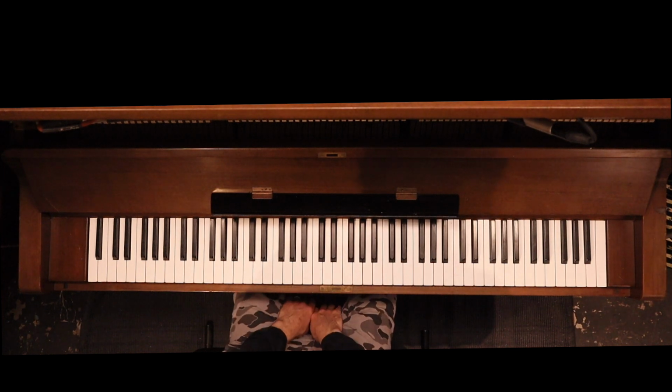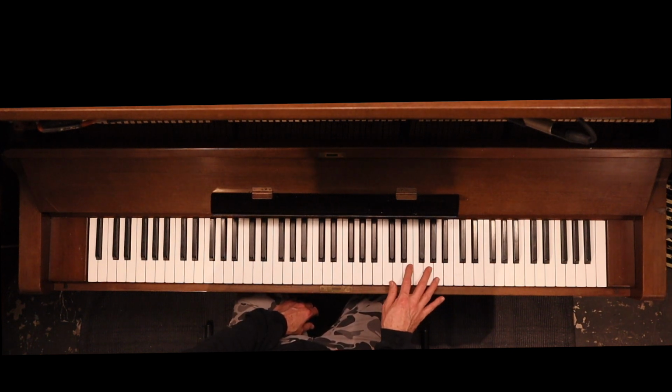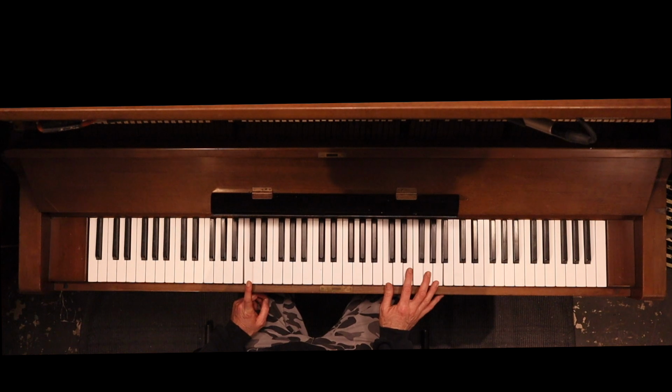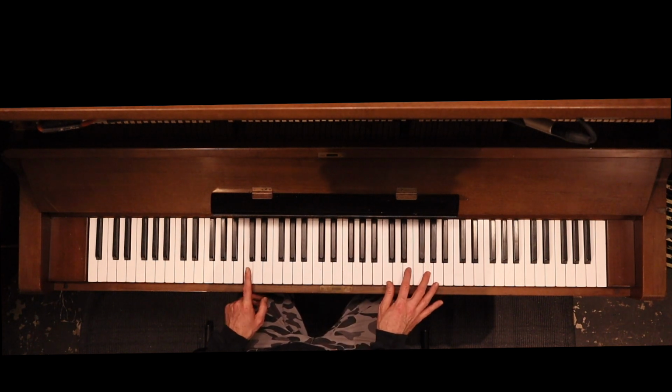Let's think about this. So if we break up the diminished scale into chords, this is one that I found is, so we're taking the diminished scale and we're going to make chords out of it that we can use.